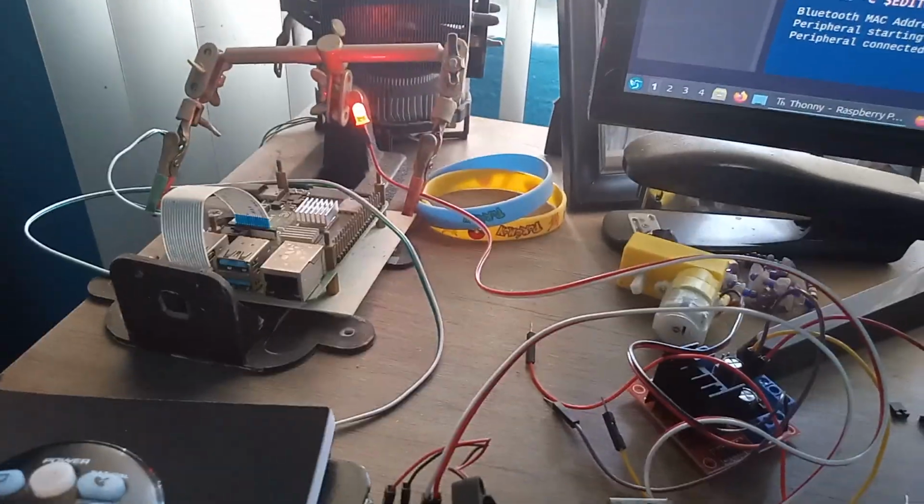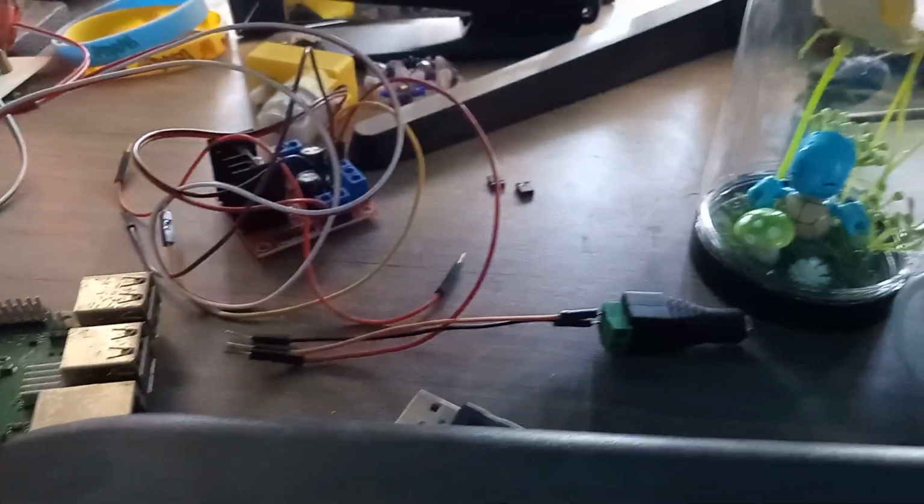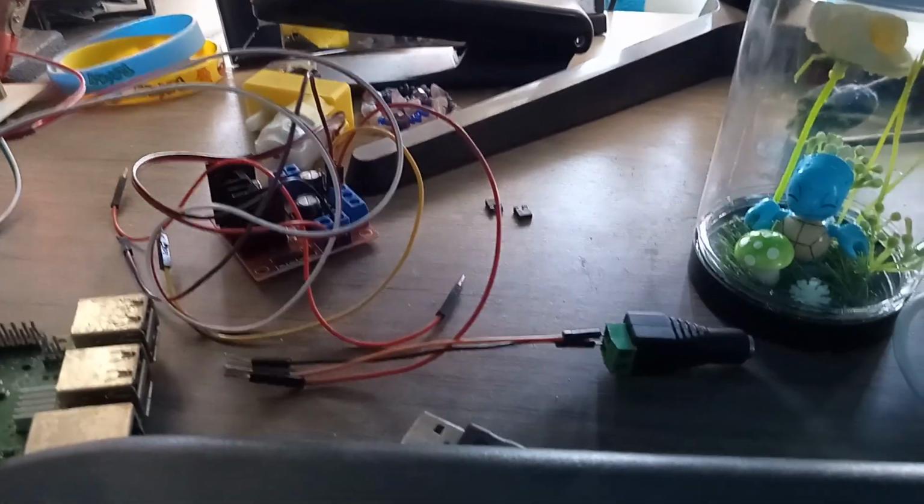So if you're wondering, what am I going to do with this? Well, I'm going to turn this into a remote control that will control this via Bluetooth. So that's it for this demo, and I'll see you next time.